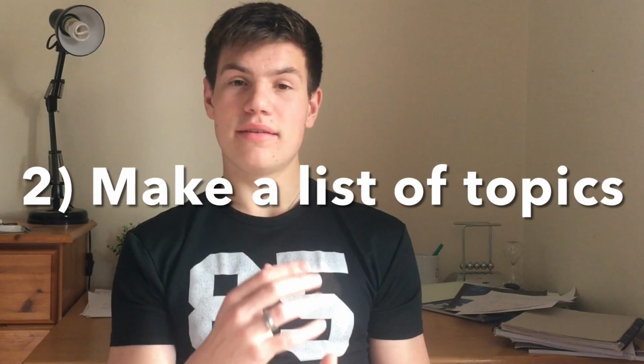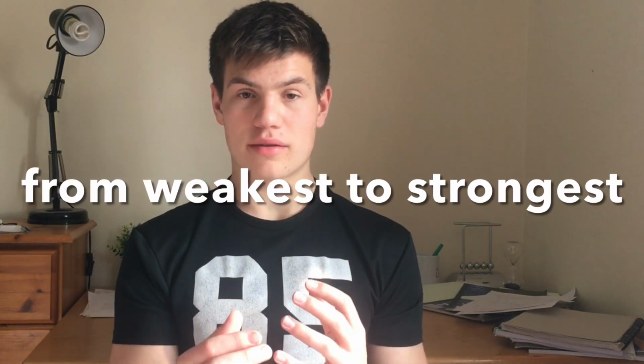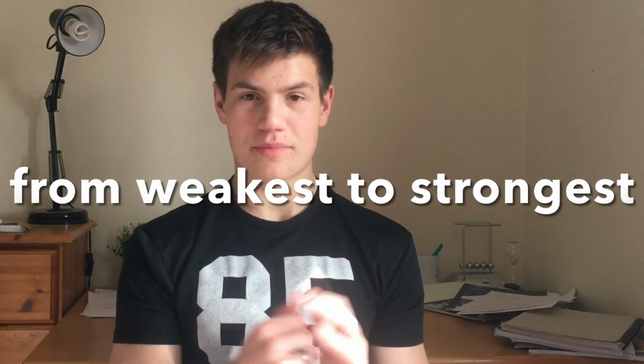Now my second tip is, by going through this highlighted stuff in your different mocks and exams, make a list of topics from weakest to strongest based on what is highlighted. I would really recommend getting a piece of paper and genuinely just writing a list of topics from weakest to strongest. And you can also do this for subjects as a whole as well.